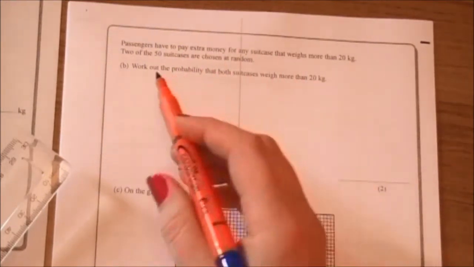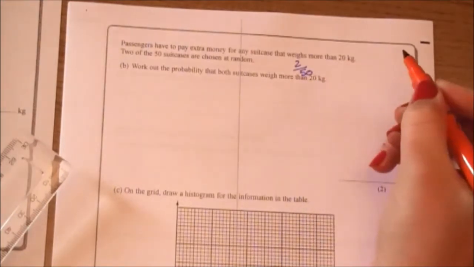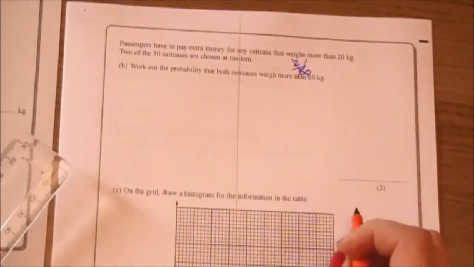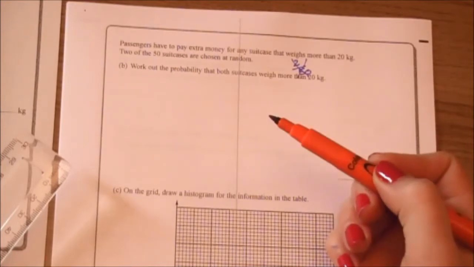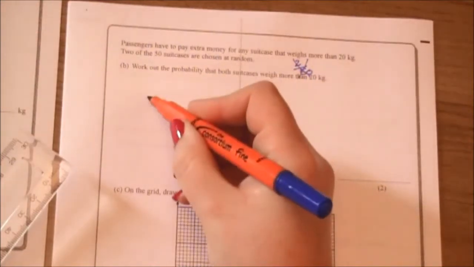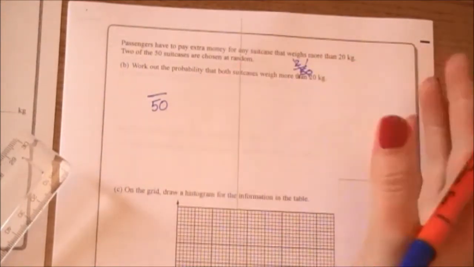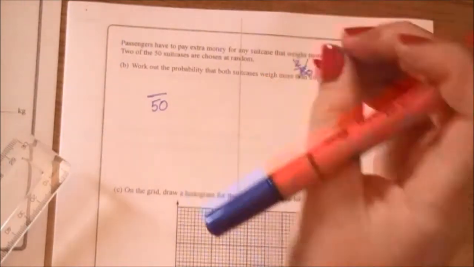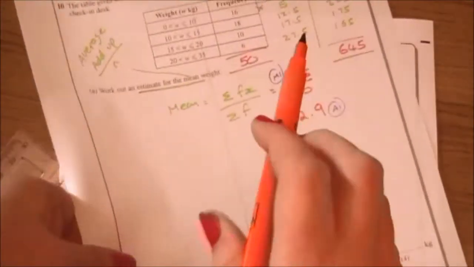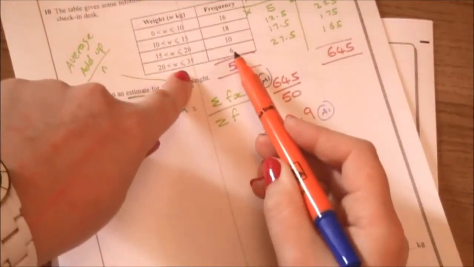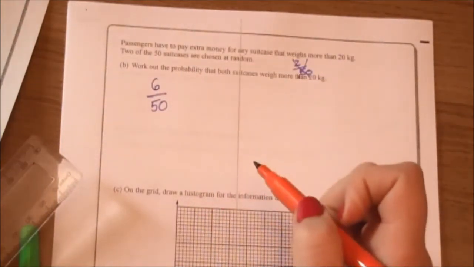Now, when I first read this, because it says 2 out of 50, I was tempted to do something with 2 out of 50. But you don't. That's misleading. It's telling you that they're going to select 2 of the suitcases out of the 50 that are there. So yes, you are going to have a denominator of 50. Now, think about this logically. You've got 50 suitcases in front of you. What's the probability that when you pick one, it's going to be more than 20 kilograms? Our table shows that there were 6 suitcases more than 20 kilograms. So our probability of selecting one of those is 6 out of 50.